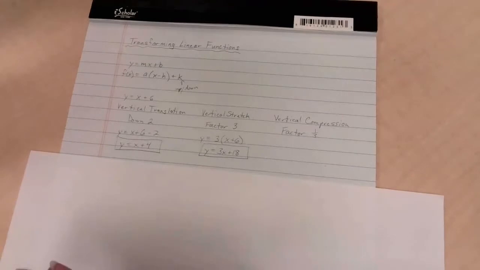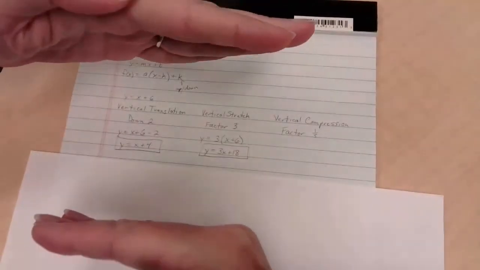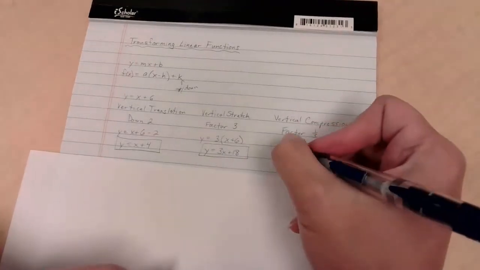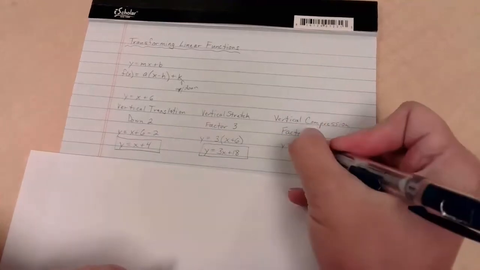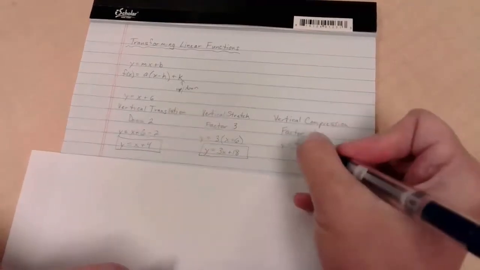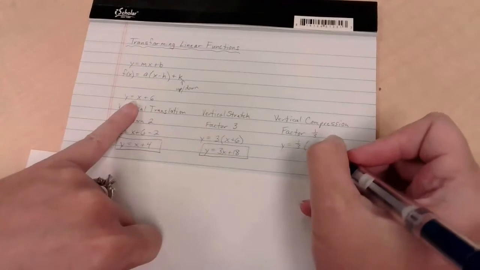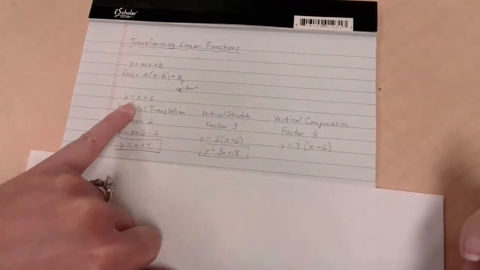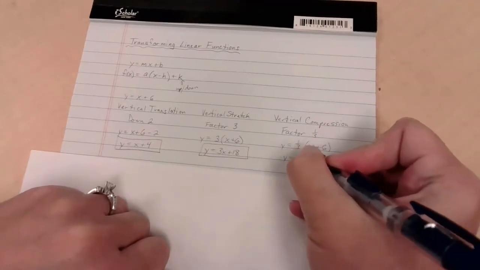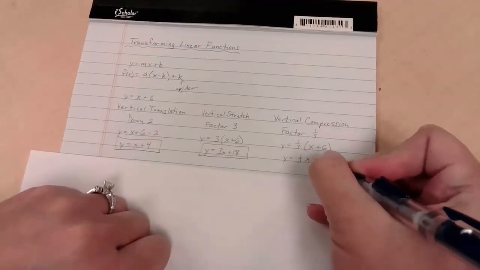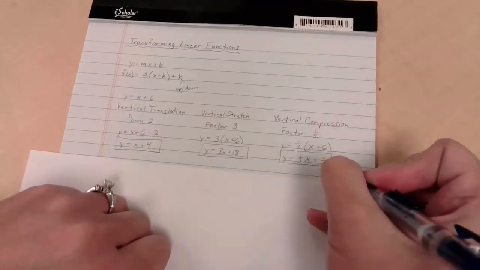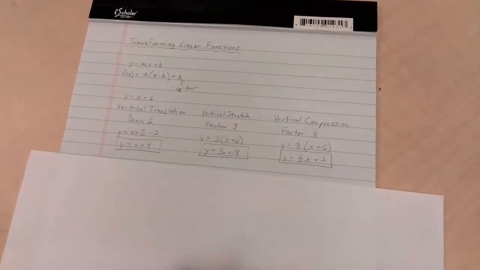Again, vertical compression, squish, everything is going towards the x-axis, which again should impact my y-intercept. So in a similar manner, we've got y equals 1/3 because we are squishing things, and then we want to take 1/3 of everything coming out of this function, which includes the y-intercept. So that would be y equals 1/3 x plus 2 is the new function. That shows us a vertical compression with a factor of 1/3.